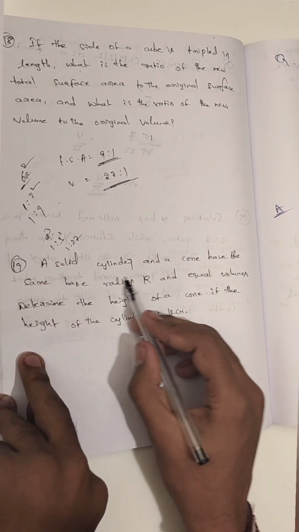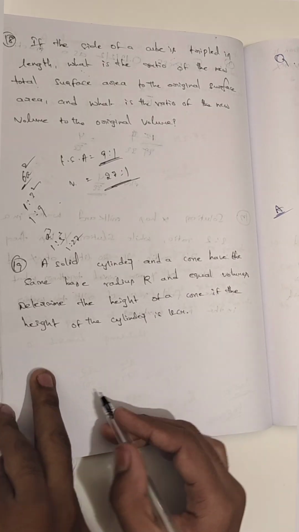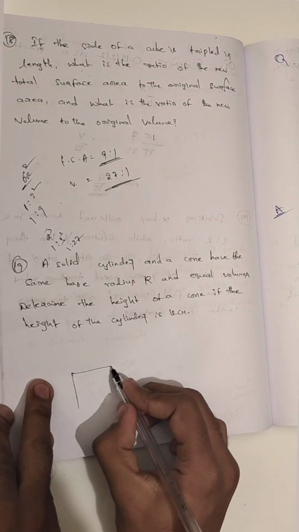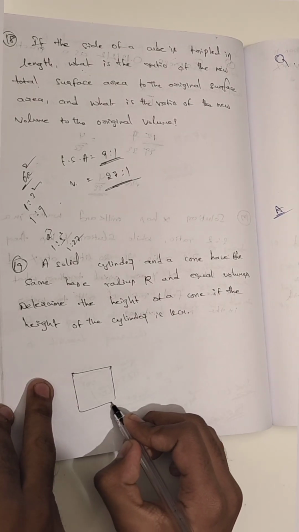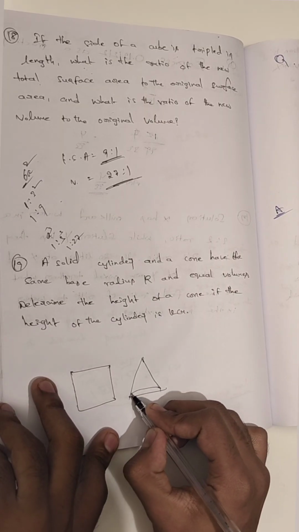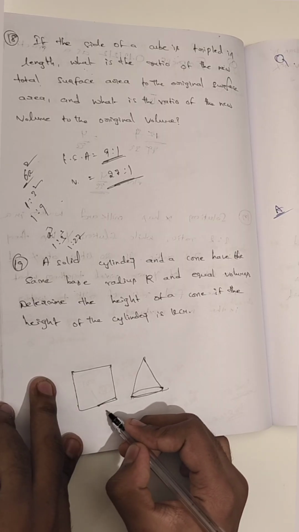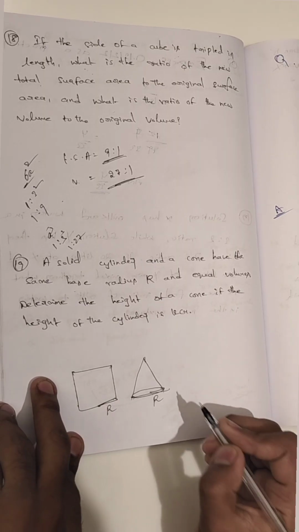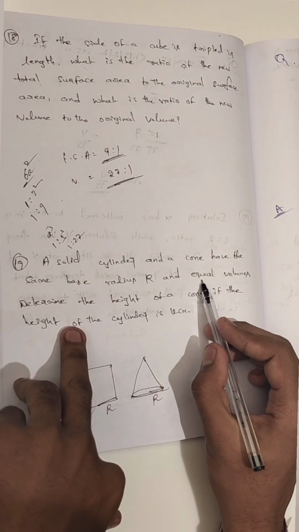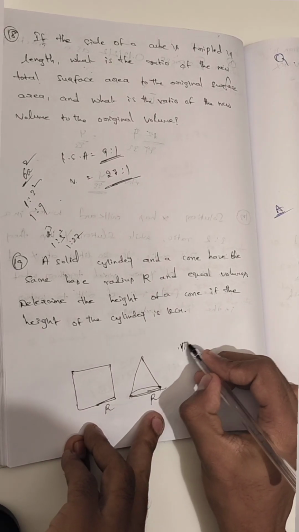Okay. A solid cylinder and a cone have the same base radius r. I am going to draw the picture for this. Here is the radius, both are same. And the volumes are same. That means it is a cylinder, right?